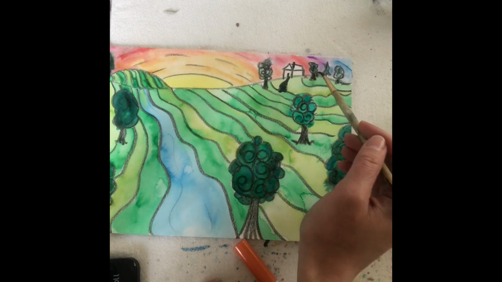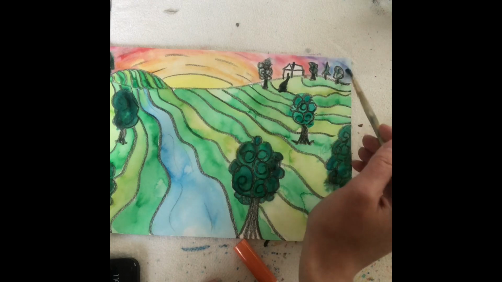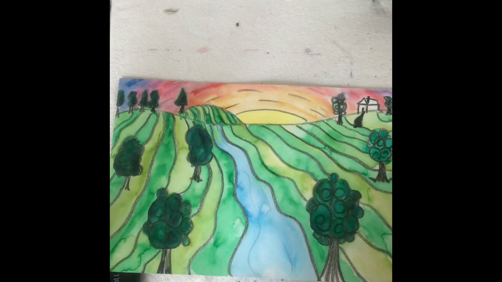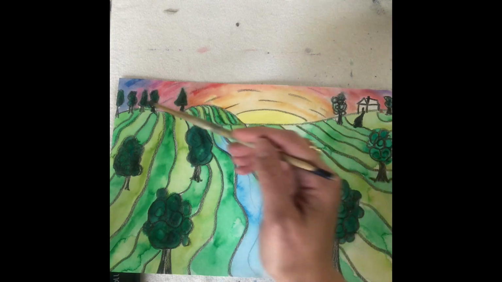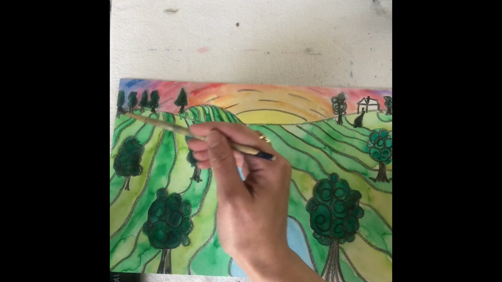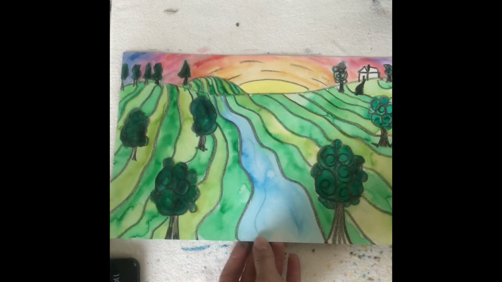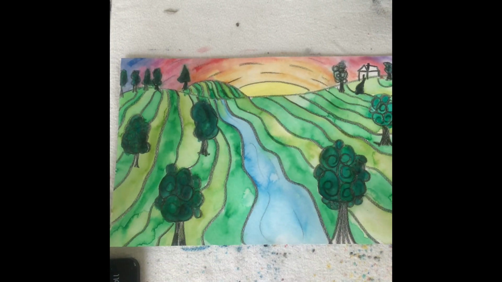And as you can see, I made a beautiful sunset behind my horizon line. And if I have any little touches, just make sure you wash your paintbrush so you don't drag that other color, like this color here. You want to wash that out. And here is my beautiful landscape, all done with markers, water, and crayon.